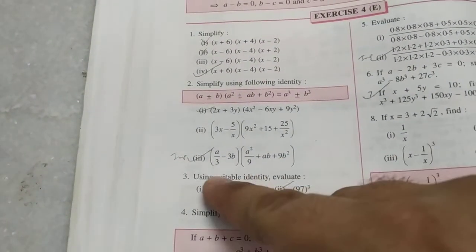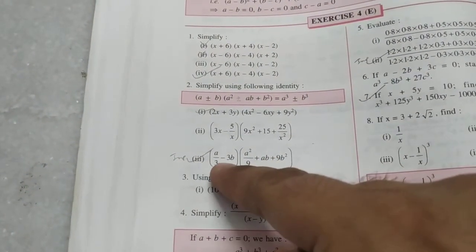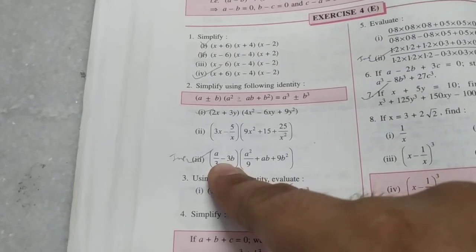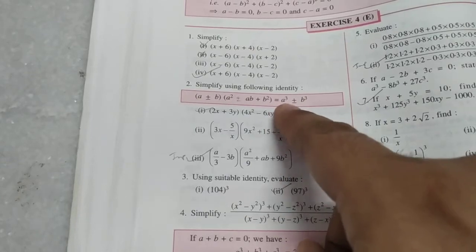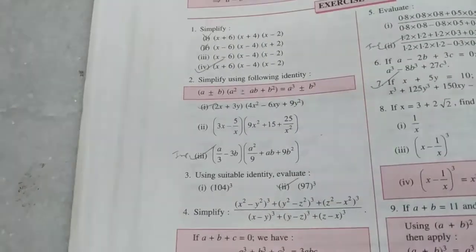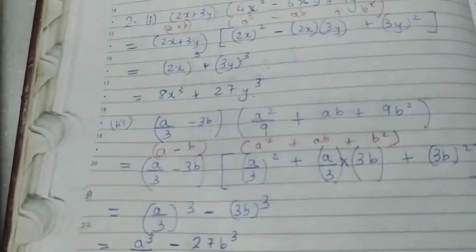Now in Roman number 3, again we have 2 brackets. Notice in the first bracket we have a minus sign, so this is a hint that here we will use a formula a cube minus b cube. But first we have to convert it into that form.